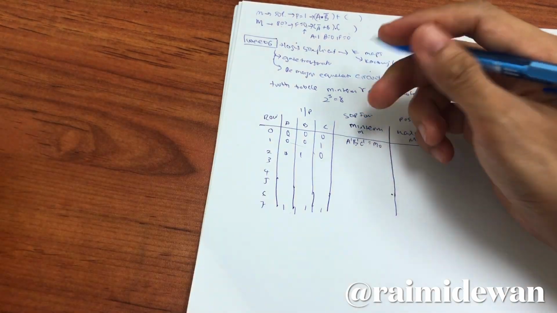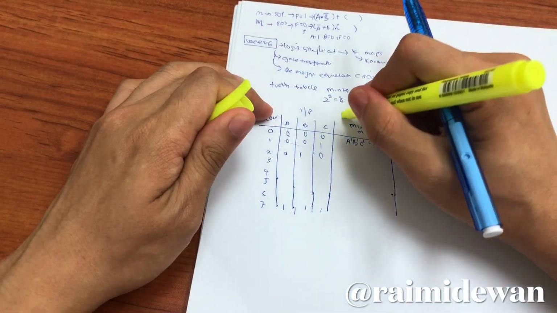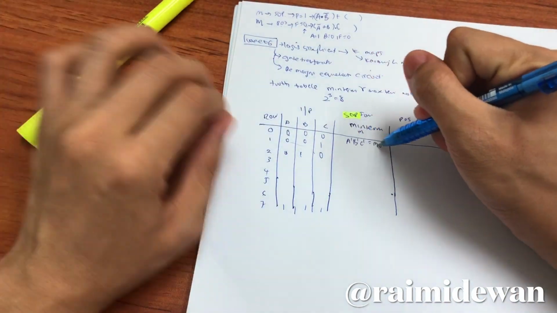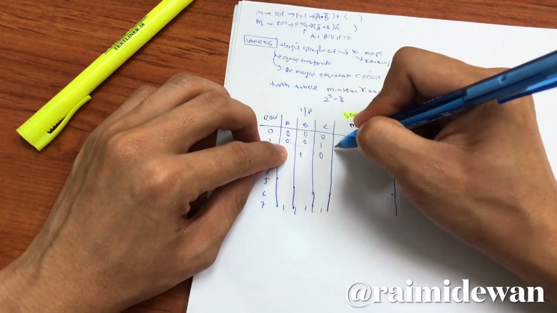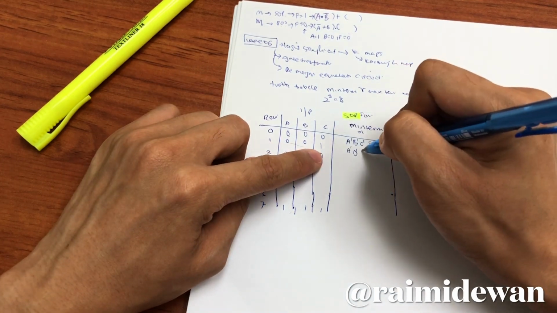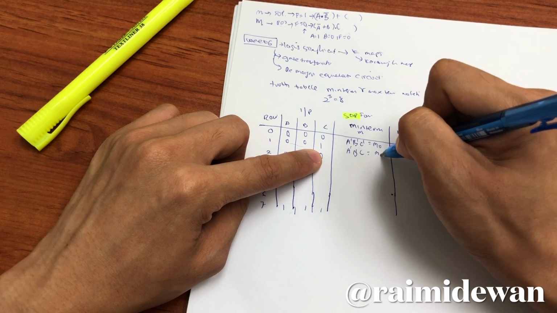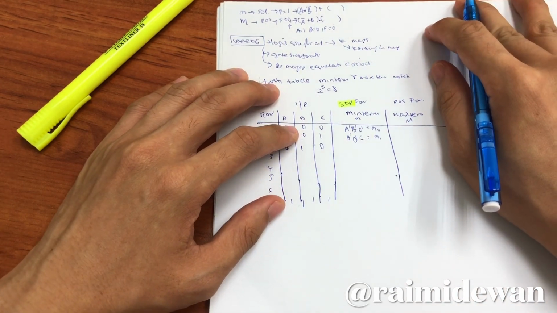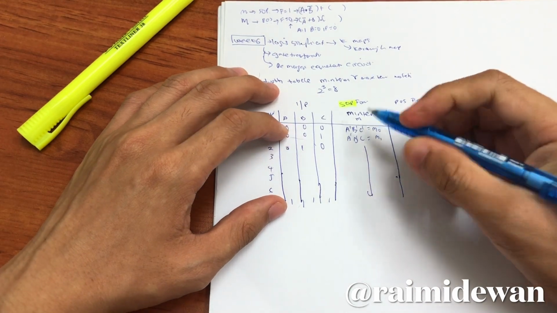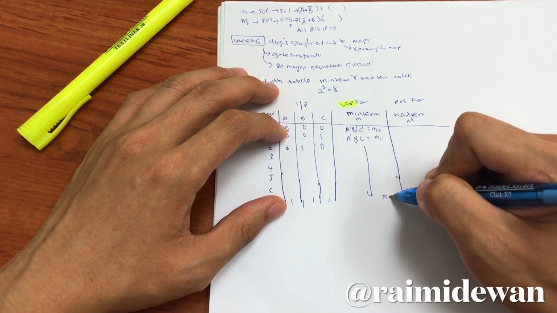And remember, it is in sum of product. So you should write in sum of product form for each of them. And 0, 0, 1, you know it is A, B, and finally C is 1. So this is your M1. And you can repeat this until you have M7.